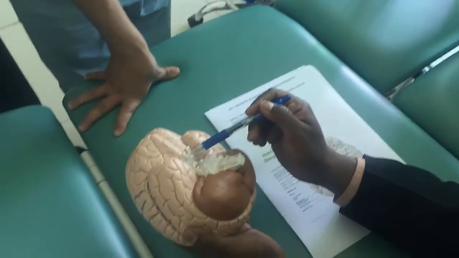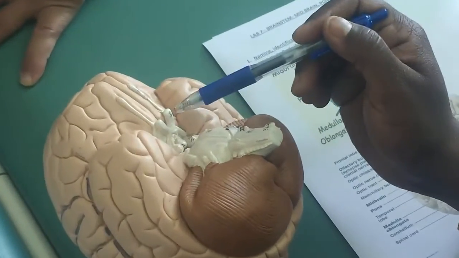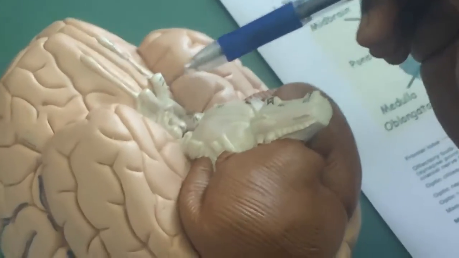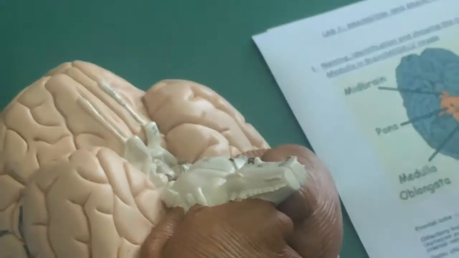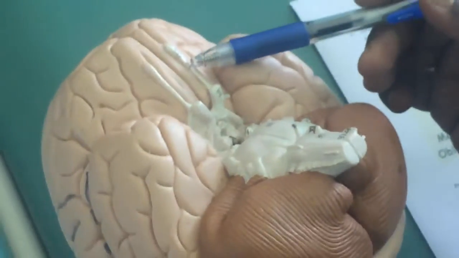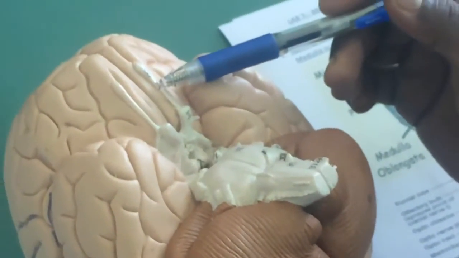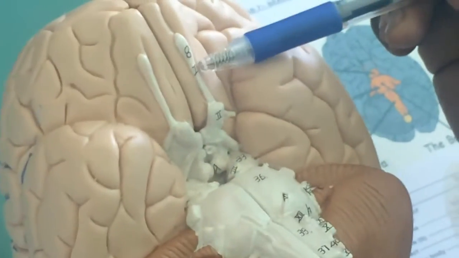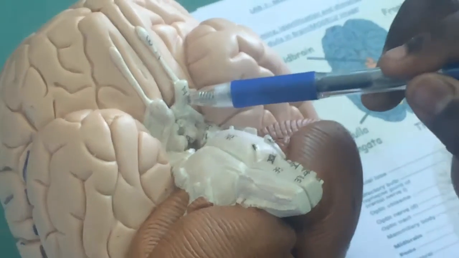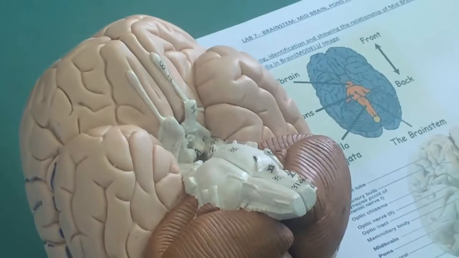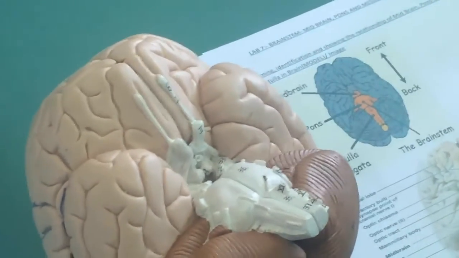This is the crossing called chiasma, and this is the optic nerve. Can you see the number 2? The number indicates the cranial nerve. 1 means cranial nerve olfactory. Okay, this is the olfactory nerve. 2 means it is an optic nerve, which is related to the eye function.